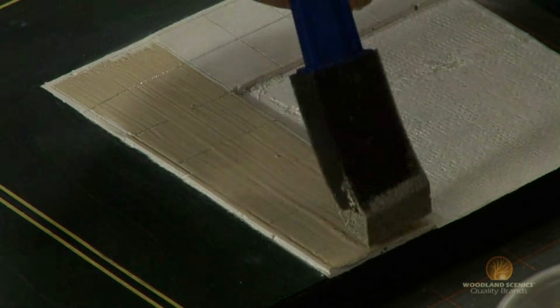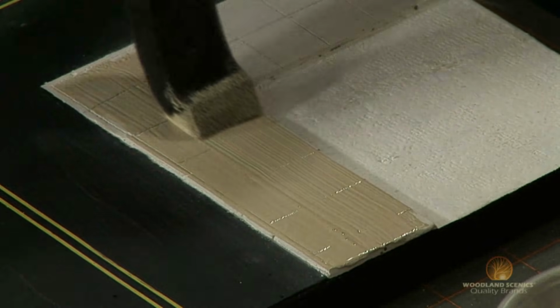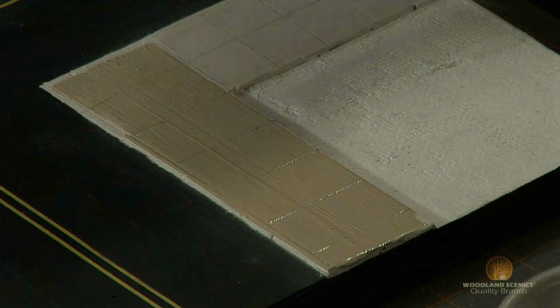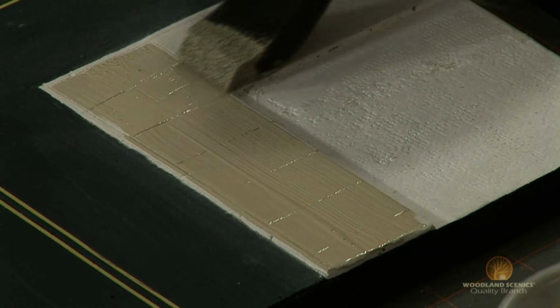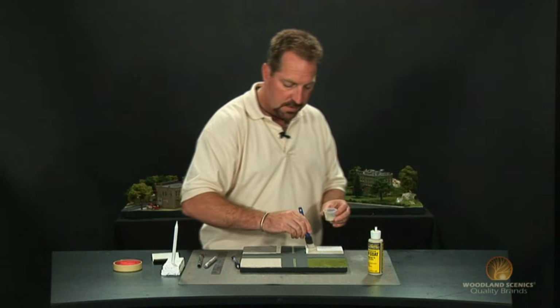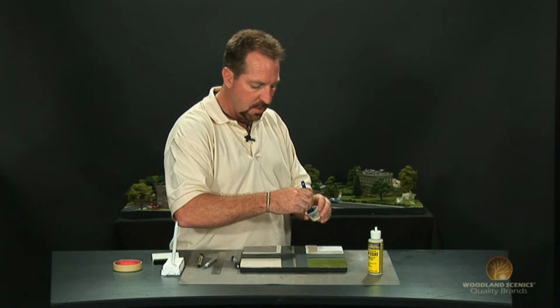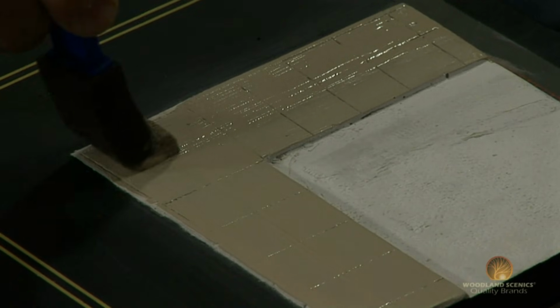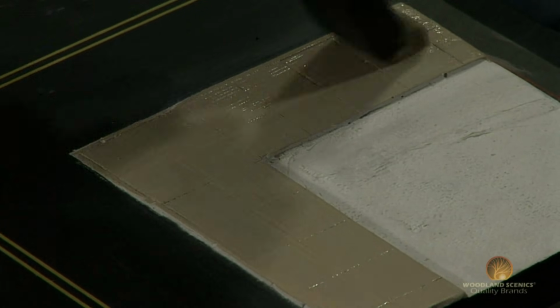And then at this point, once your paint is completely dry in your layout, and if you feel like you need another coat, that would be a good time to apply it, or go ahead and start weathering your sidewalk. On this particular layout here, I'm going to leave it looking like brand new. And that's the nice part about building your own layout. You can make it look any way you want. Put a lot of age to it or make it look brand new, whatever works for you.